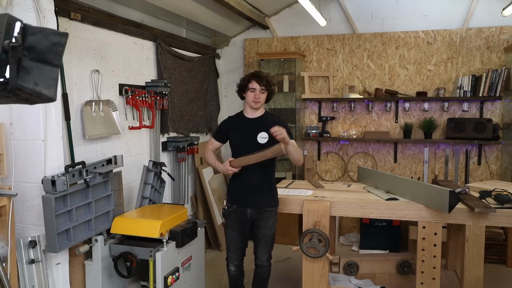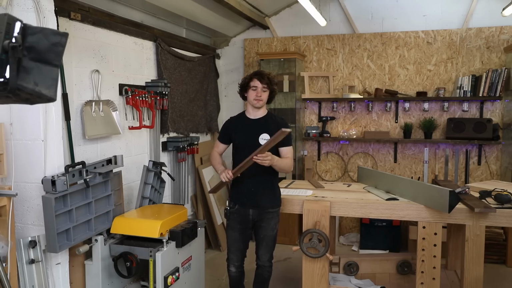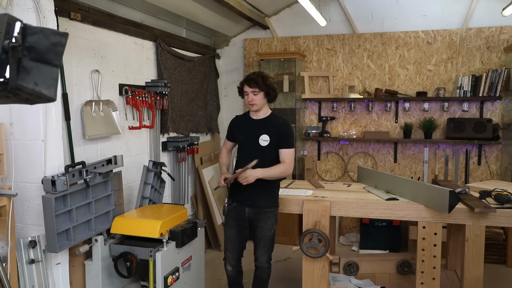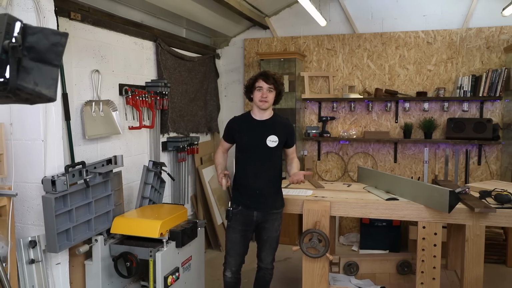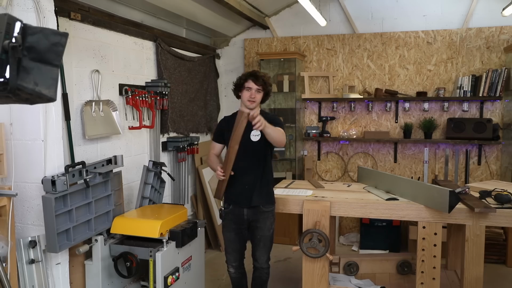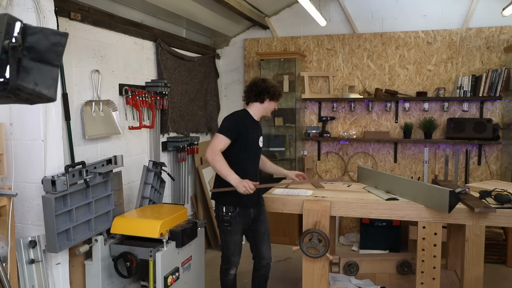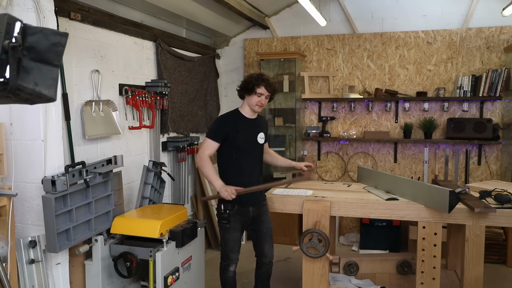A thicknesser, which is when you pass the wood under the blade, is for making sure that the opposite faces to your two jointed faces that you did on top are perfectly parallel. If you don't use the thicknesser and opt to use the jointer instead, those edges are not going to be parallel whatsoever, as we saw on this piece as I sent it through.